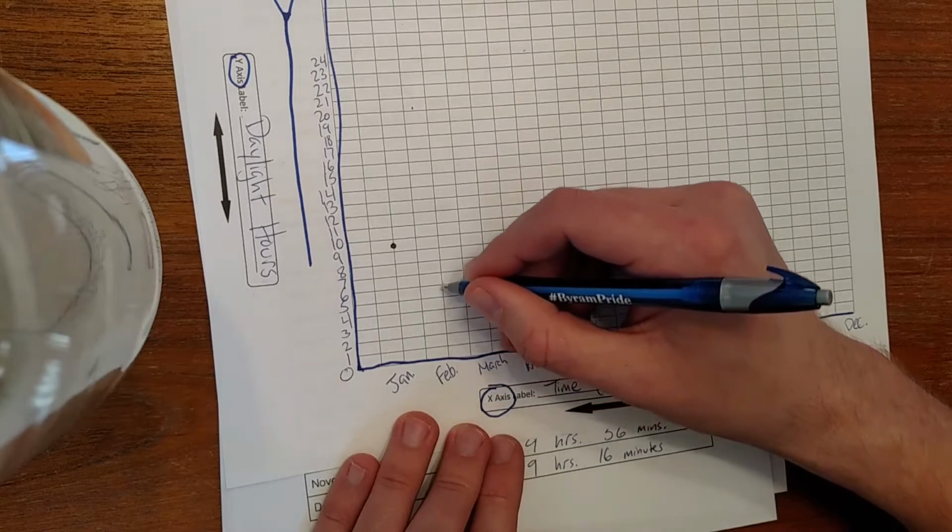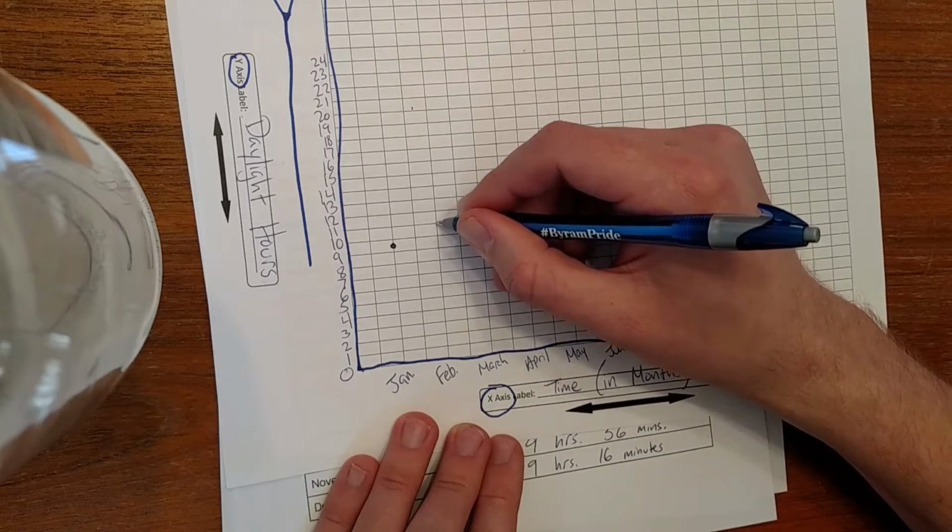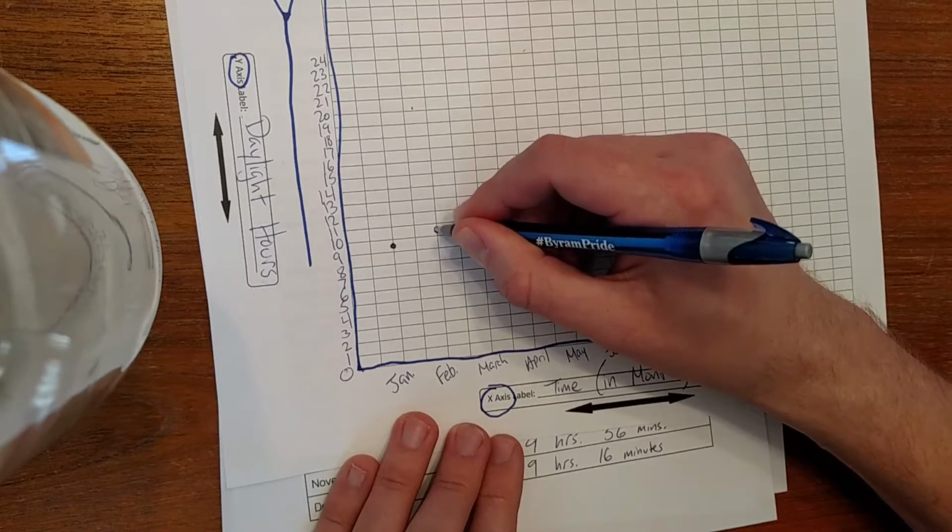We're going to count up. Here's the 10 line. Here's the 11 line. We're going to put a dot right in between there.